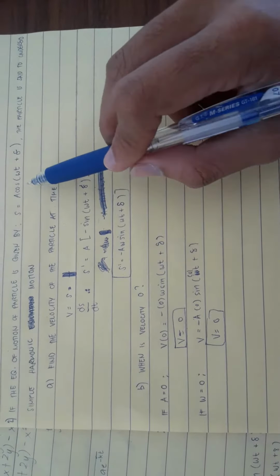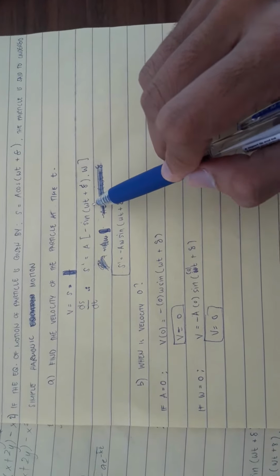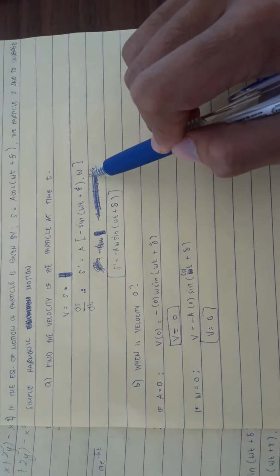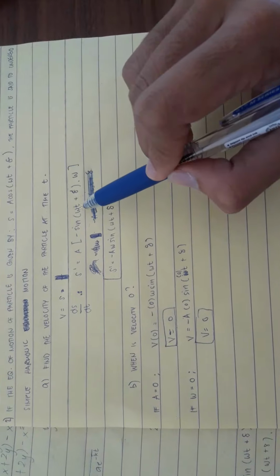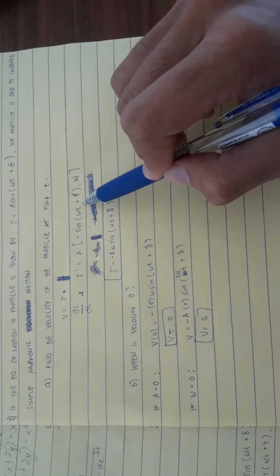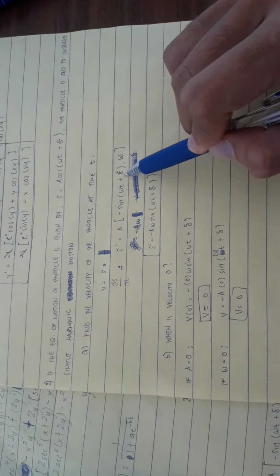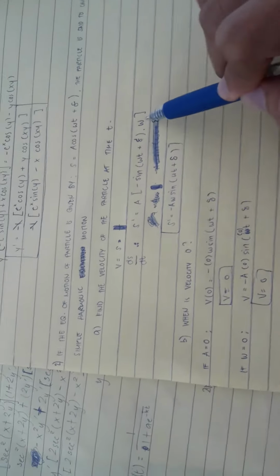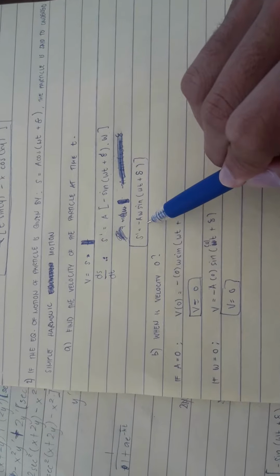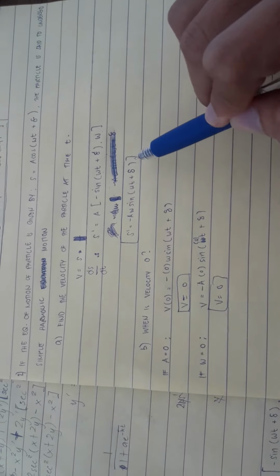Next is the derivative of the cosine. The derivative of cosine is negative sine, copy the inner angle, which was wt plus theta, times the derivative of the inside, where w is constant and t is variable, so w will remain, while theta is constant, so it turns into 0. So the final answer is s prime equals negative a w sine(wt plus theta).